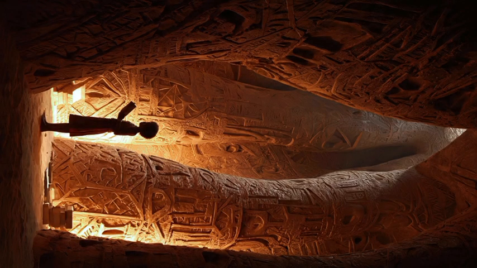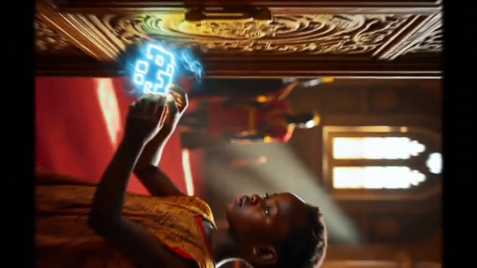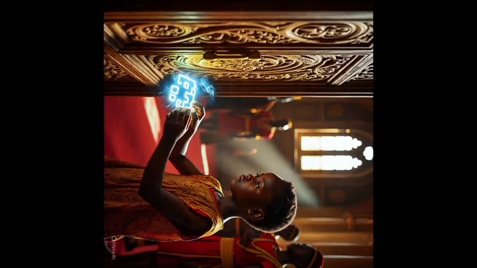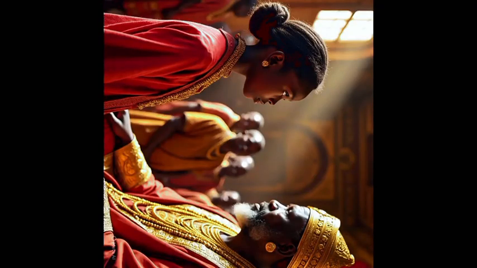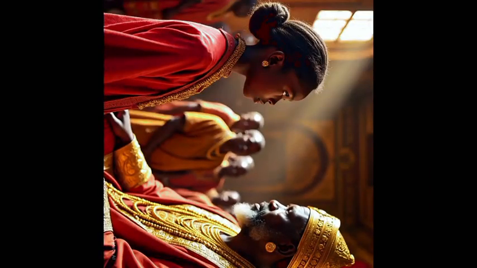One day, a messenger arrived from the king's court, seeking a clever mind to solve a crisis. The royal treasury had been mysteriously locked with a puzzle only a true genius could unravel. Amina, now confident in her abilities, solved the puzzle in a single day, earning the king's favor. Instead of wealth and a palace, Amina asked for schools in every village, so children of all backgrounds could learn, just like she did. The king, moved by her wisdom and humility, granted her wish.